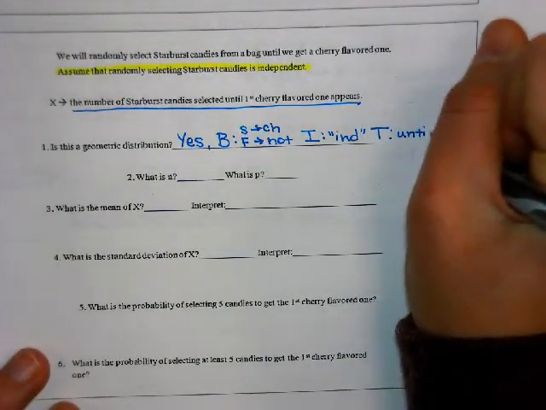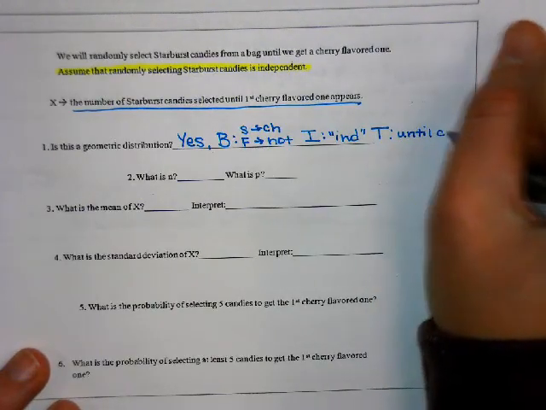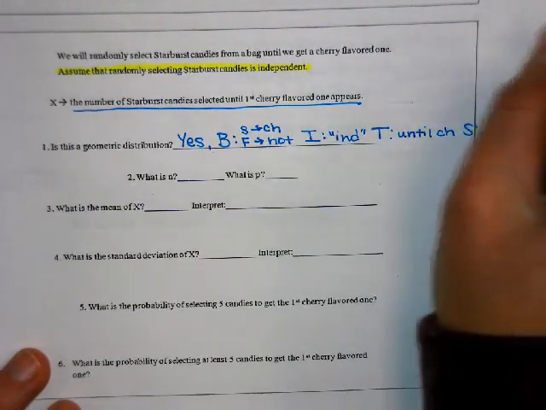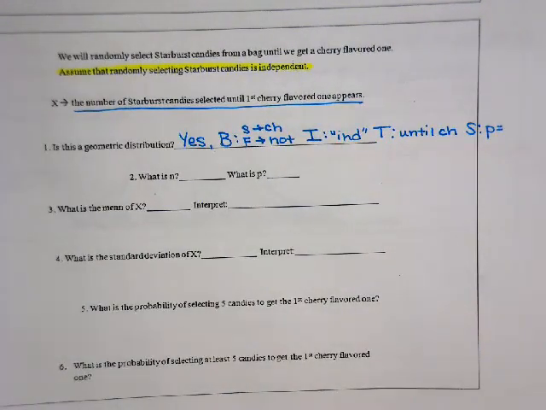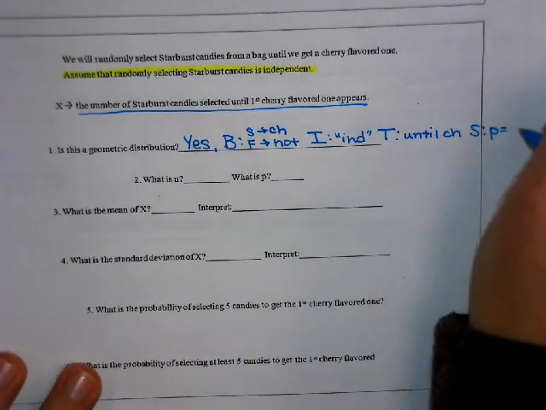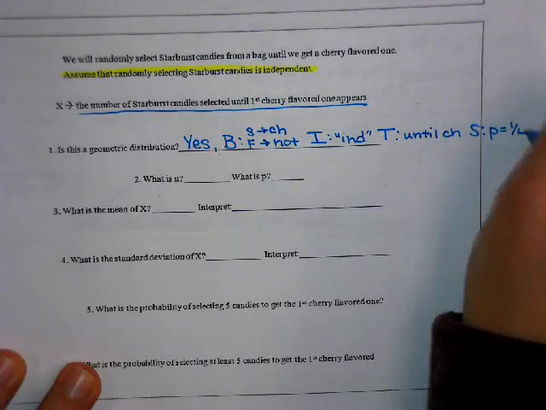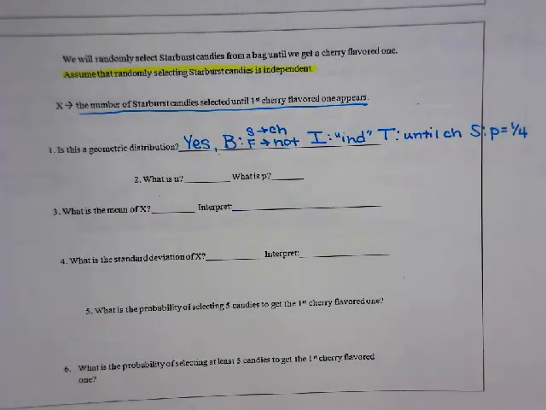If my bag of Starburst had all 4 flavors, what would the probability of success be? 1 out of 4. So what is N? What's our sample size? Until cherry. There is no sample size. It's not fixed. We're just going to keep going until cherry.